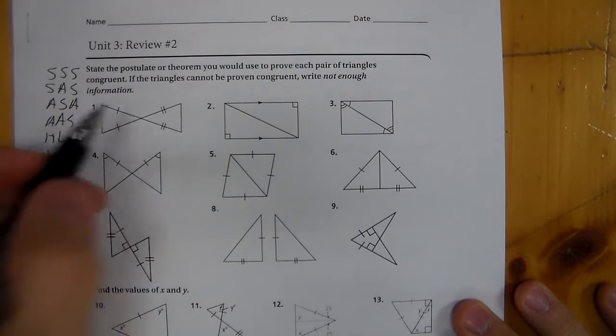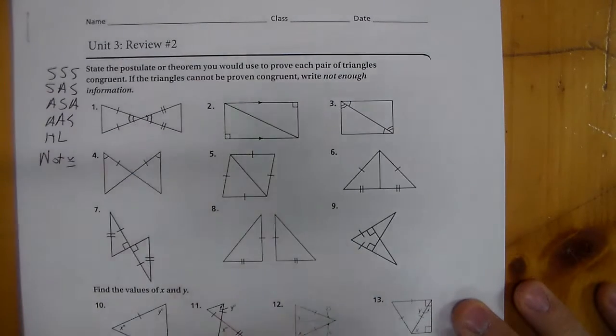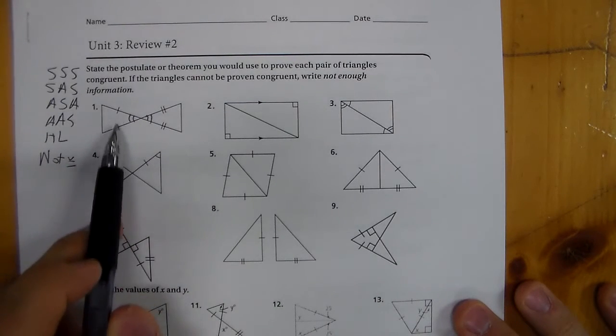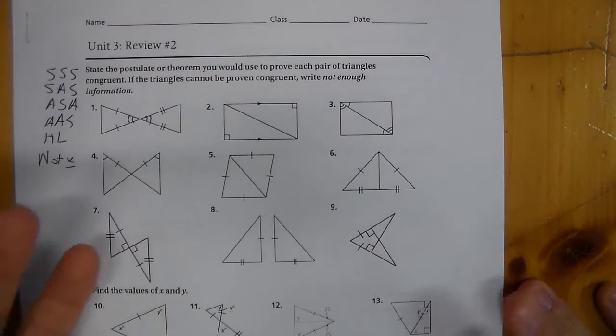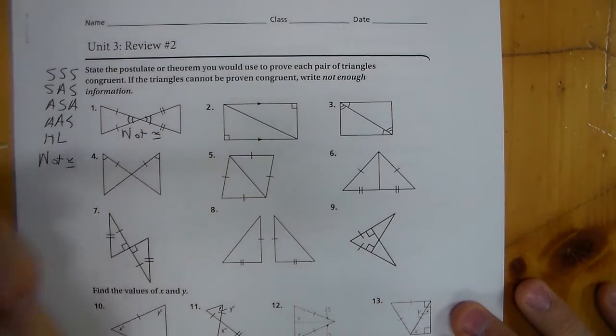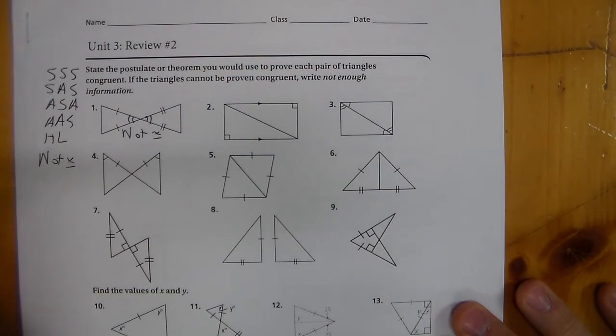Number 1 looks like it's going to be a side, angle, side problem. We can even throw vertical angles there, but we have to be careful because these corresponding sides are not marked congruent. It's just telling us one's in the same triangle, which makes them isosceles triangles, but not all isosceles triangles are congruent. So this one's going to be not congruent.